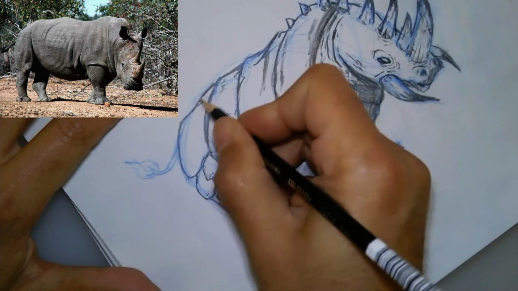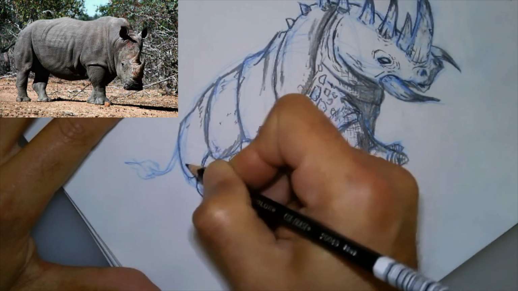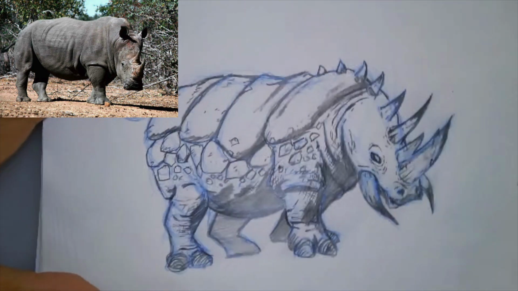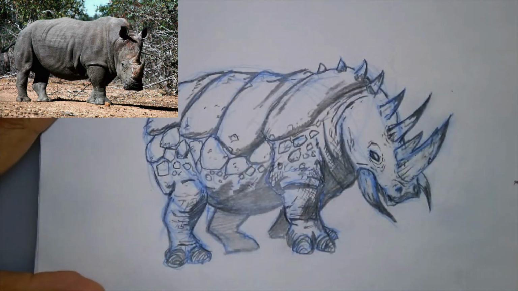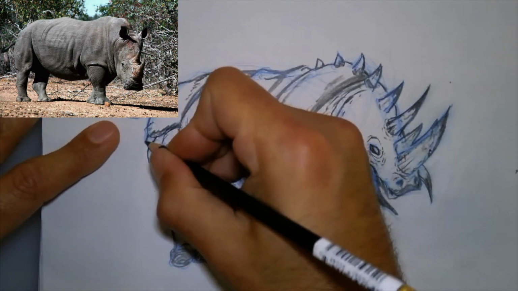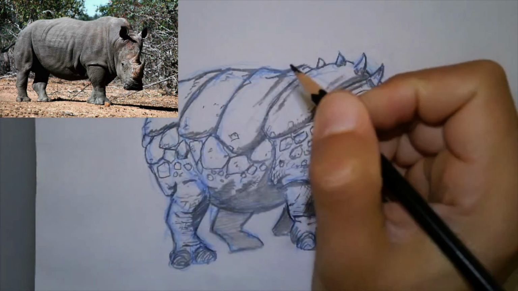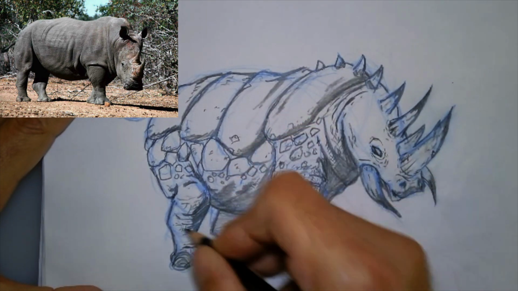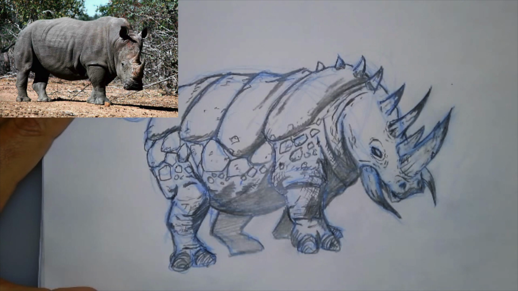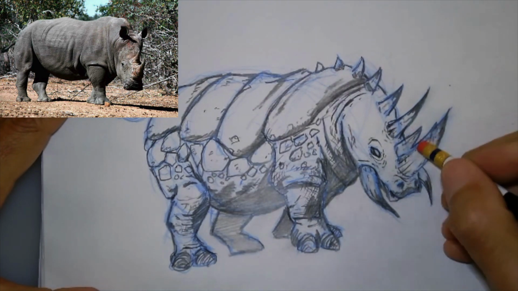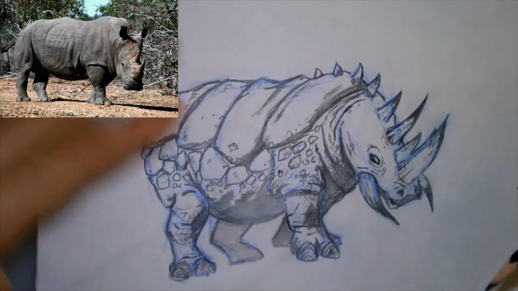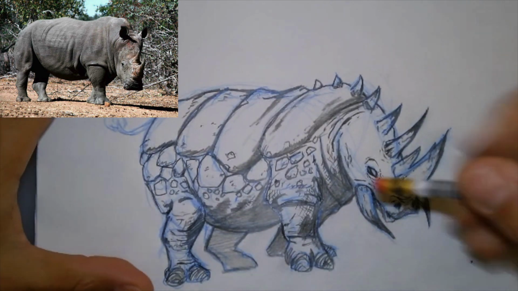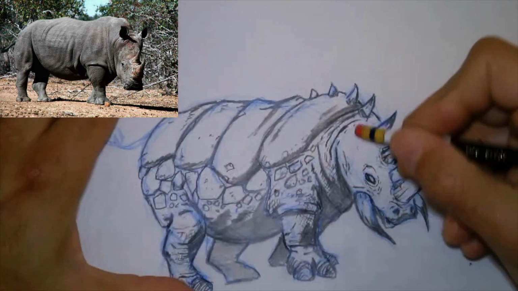So I like to add little texture lines here on things, just when I want things to feel rough and not smooth. So trying to communicate that with these little lines there to give it some texture. All right. All right, Fluffy's almost done.